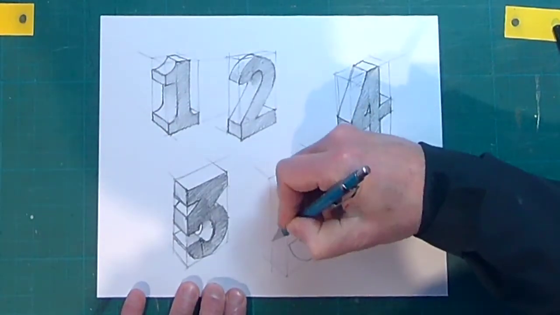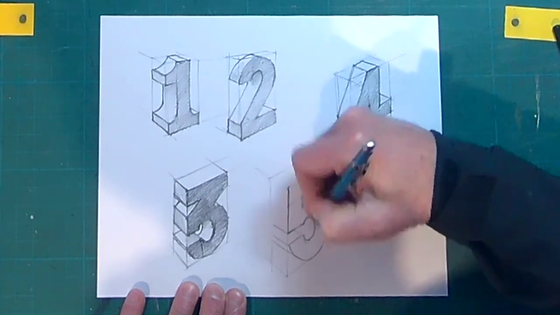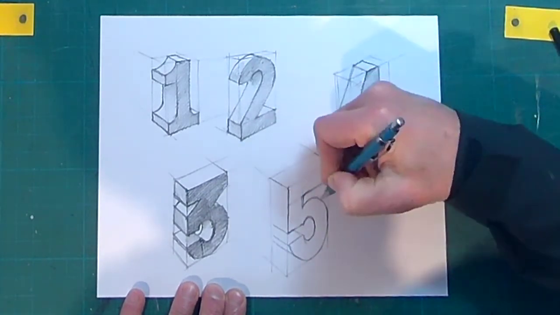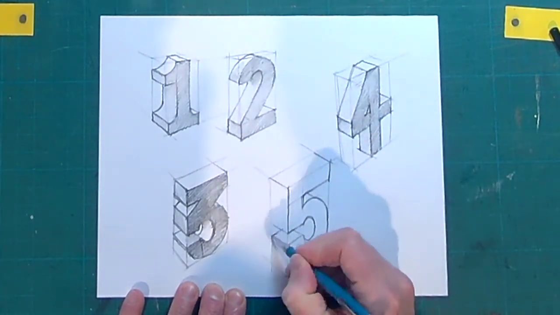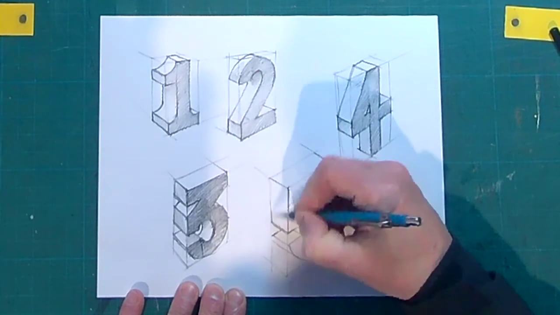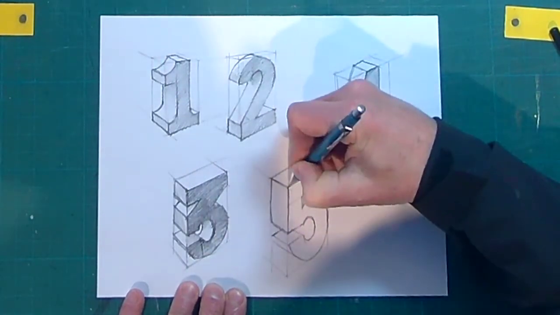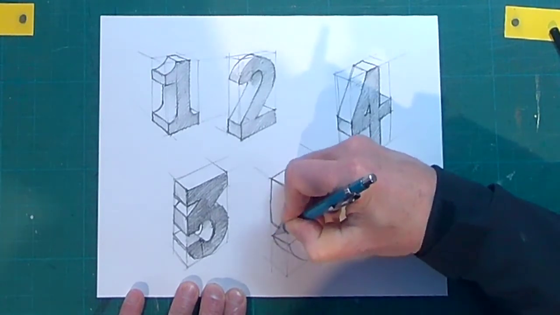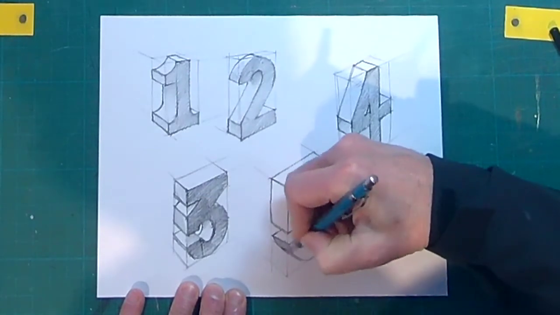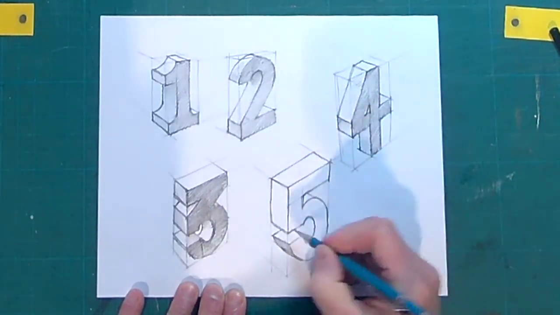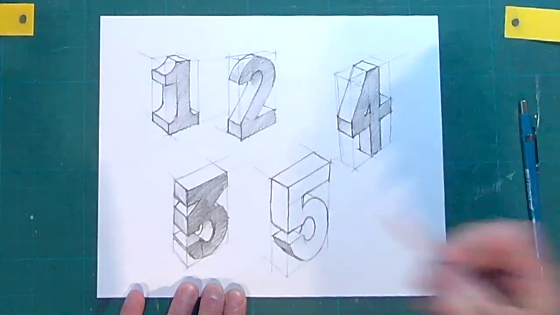And now we take our perspective lines. A little bit in there.